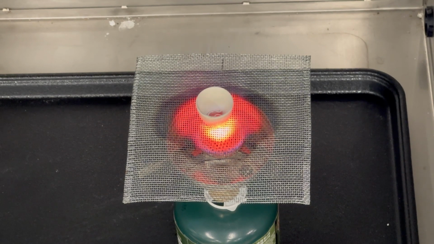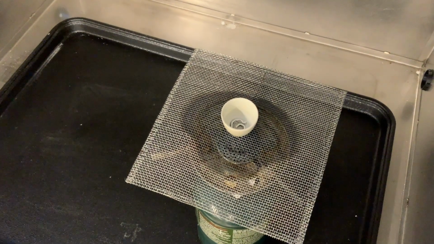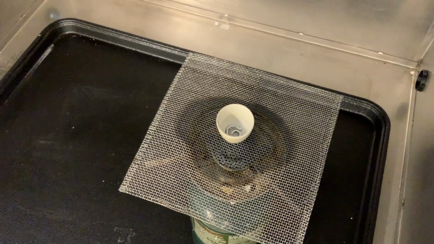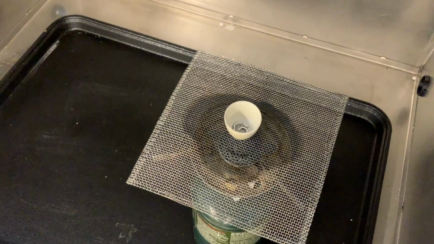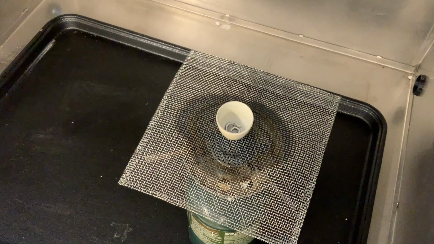Okay, we've seen some combustion. Now I just need to turn off the heat and we will weigh the magnesium oxide. It's still going. We can see that the magnesium oxide is sort of a white powdery, almost looks like ash after the combustion.